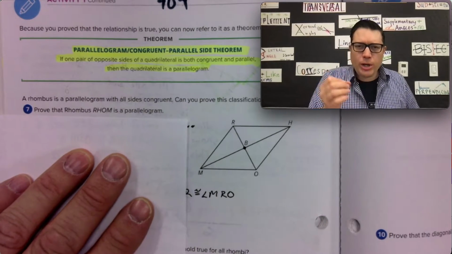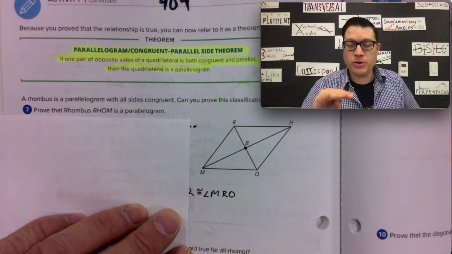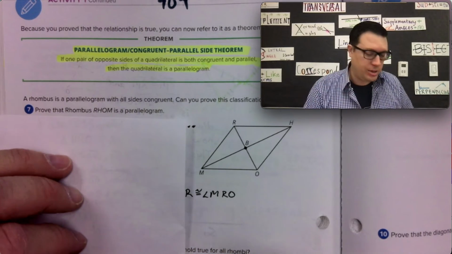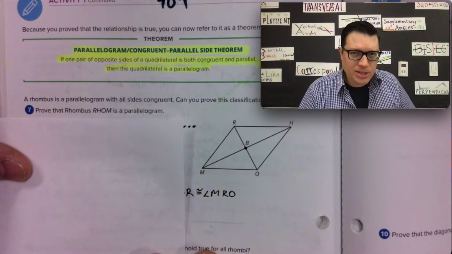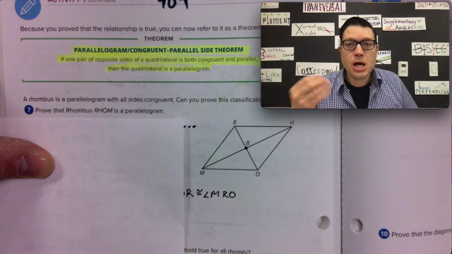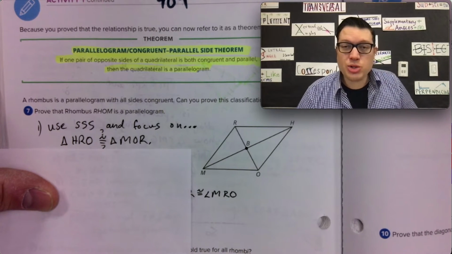Okay, so one thing that we know is that a rhombus has four sides and all four of those sides are the same length. We can even create a rhombus using a compass and a straight edge. In order to prove that a rhombus is a parallelogram, we have to prove that its opposite sides are parallel. Let's use side, side, side.